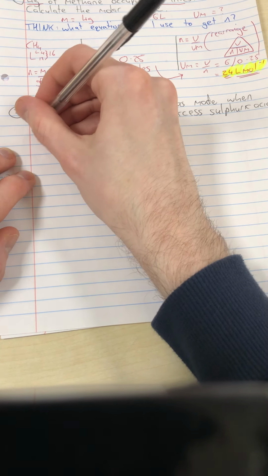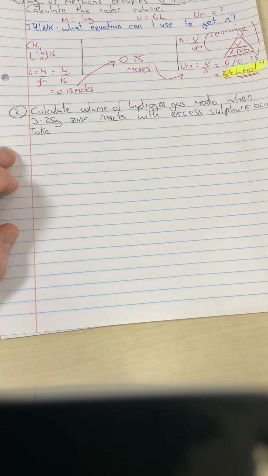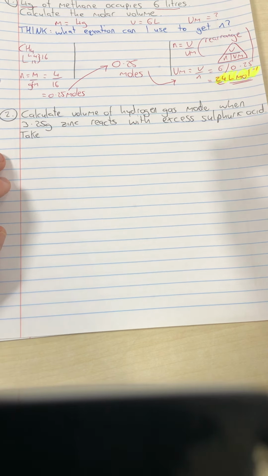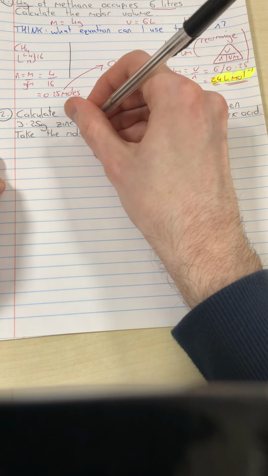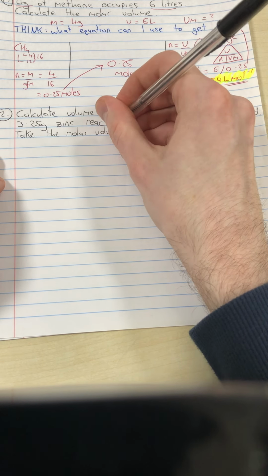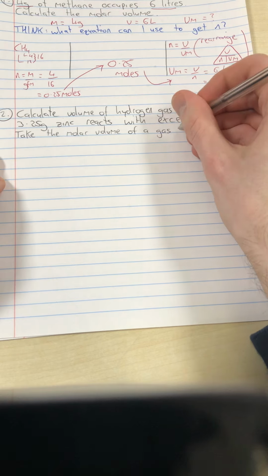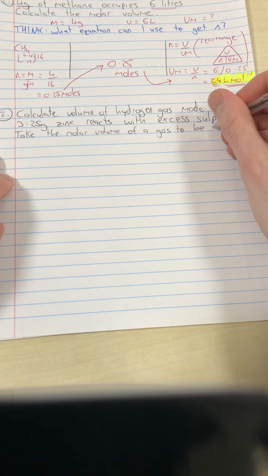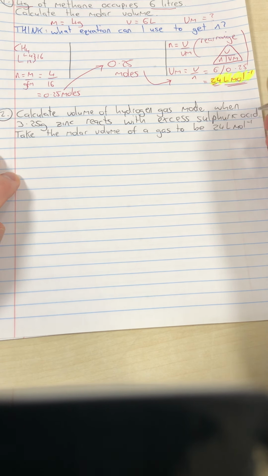Okay, and like I said, if it was this type of question, you'd always be given the molar volume. So take the molar volume of a gas to be 24 litres per mole.